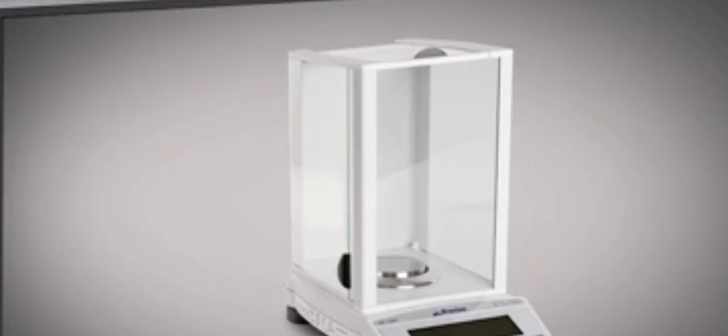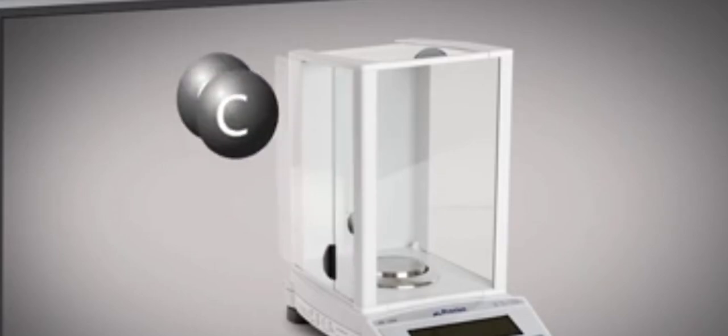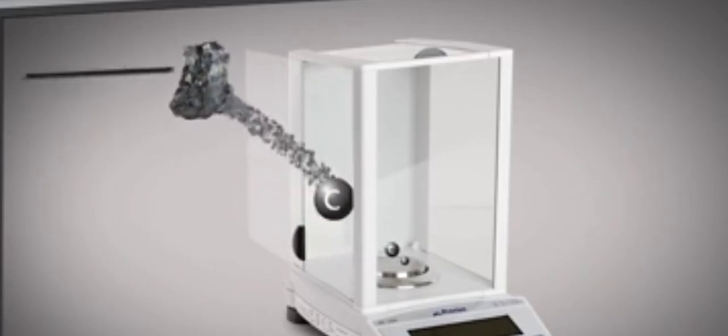Just imagine this balance can measure the mass of individual atoms, although we've already studied that it's very difficult to measure the mass of a single atom. But let's imagine you place carbon atoms on this balance. Where would you get carbon atoms from? Take them from diamond or graphite. Keep placing carbon atoms on top of it one by one.